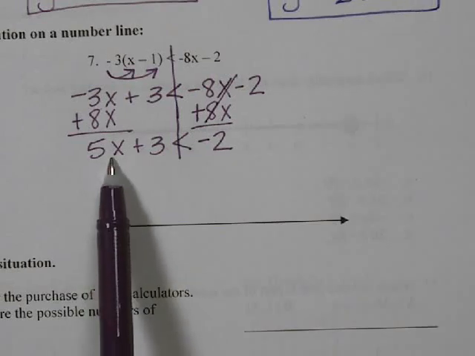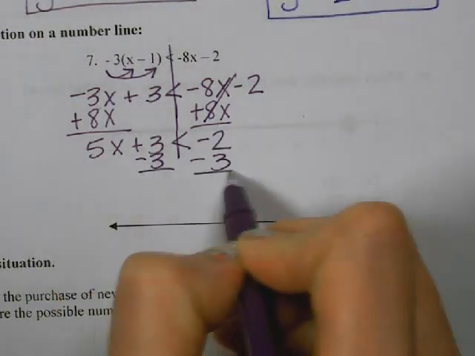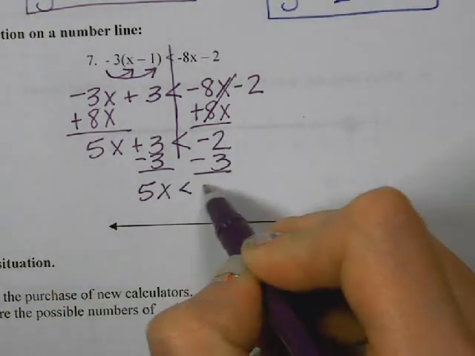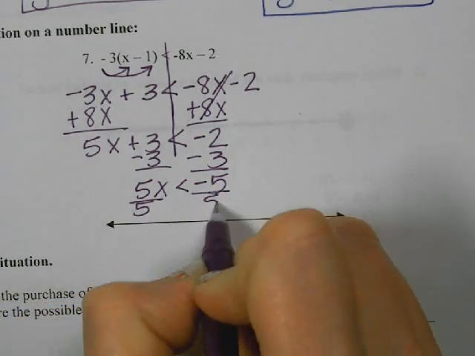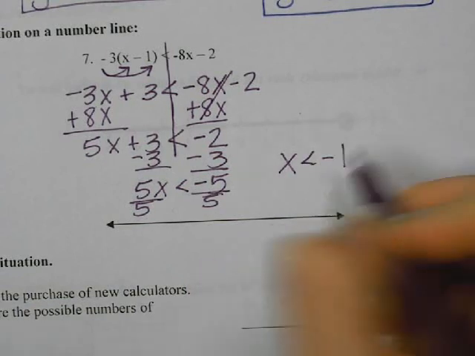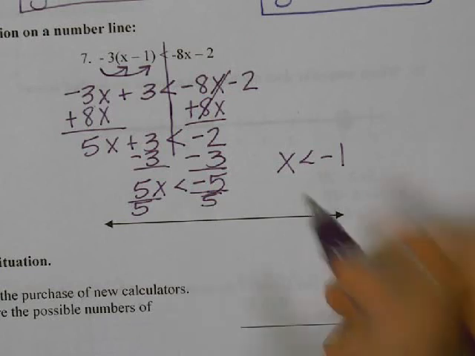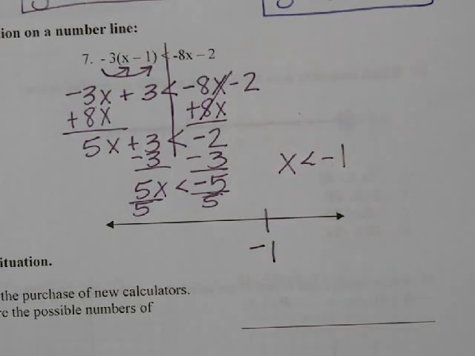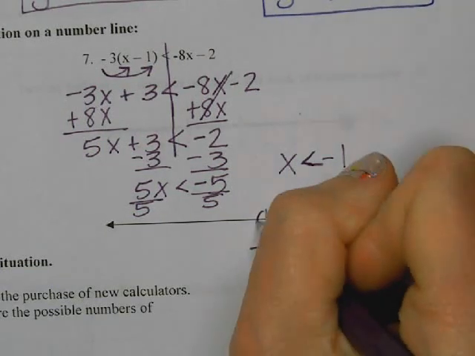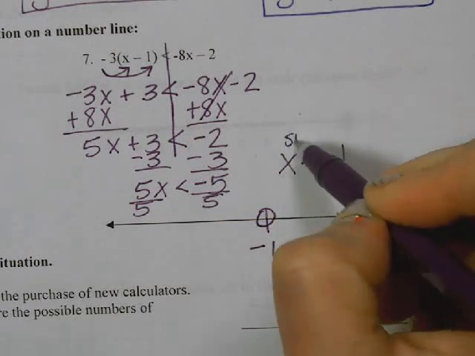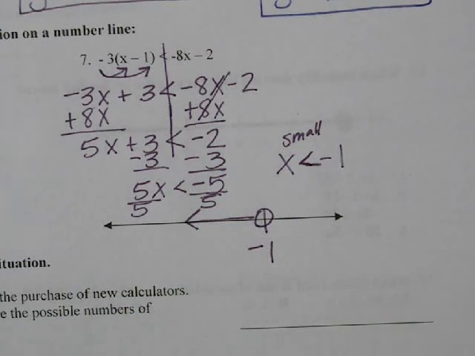Now we have to get x all alone, so we're going to subtract 3 from both sides. That's 5x is less than negative 5. Lastly, you divide by 5. So x is less than negative 1. My symbol remains the same because I did not multiply or divide by a negative number. Then put negative 1 on your number line. Because it doesn't have an or equals to at the bottom, this is going to be an open dot. And x is on the small side, so I'm going to shade in the small direction. And I'm done.